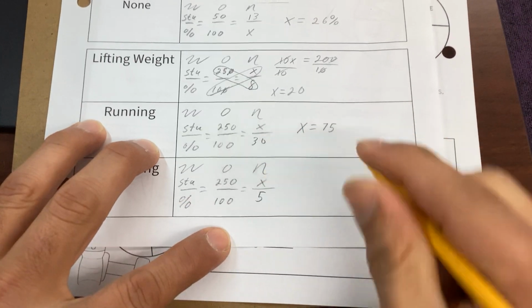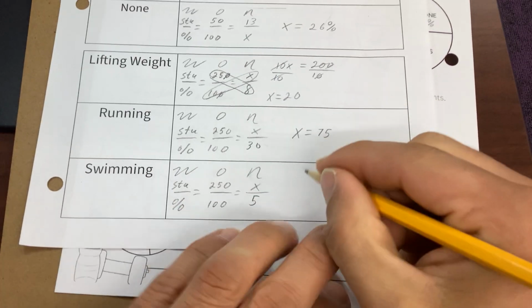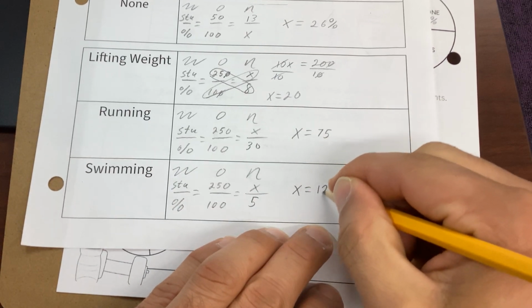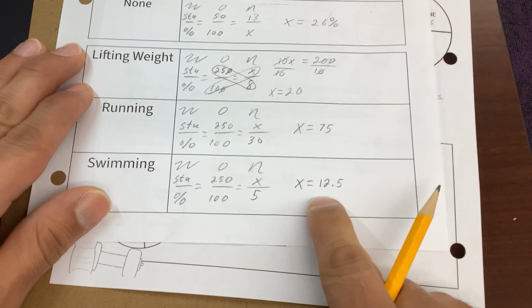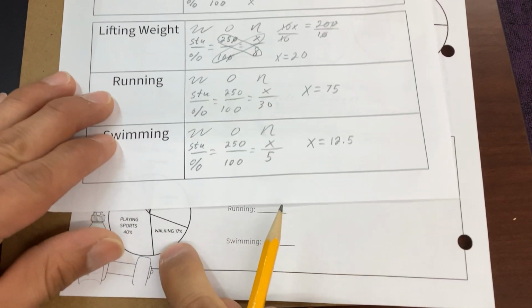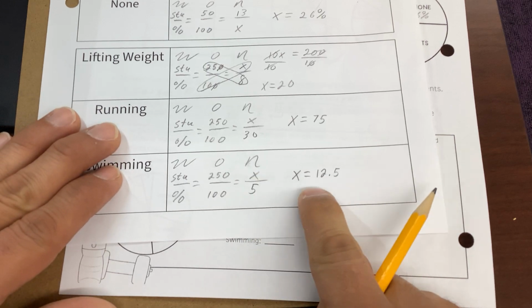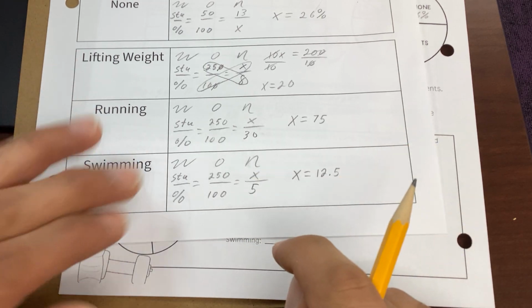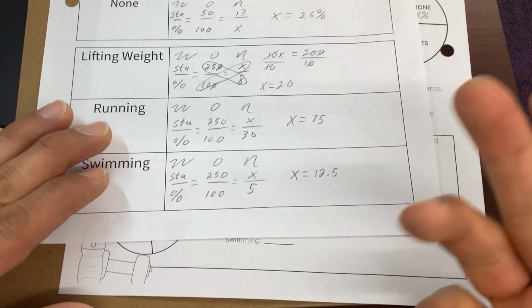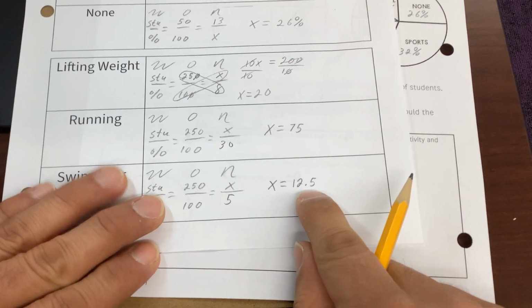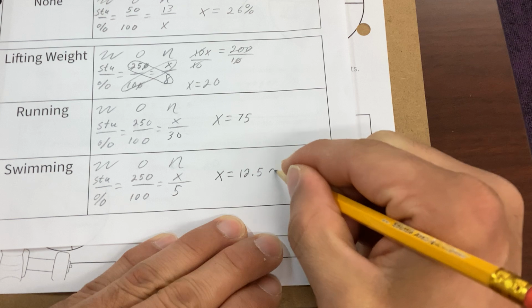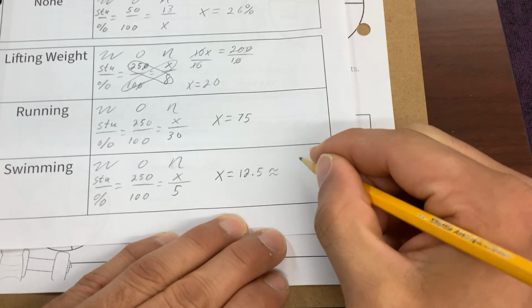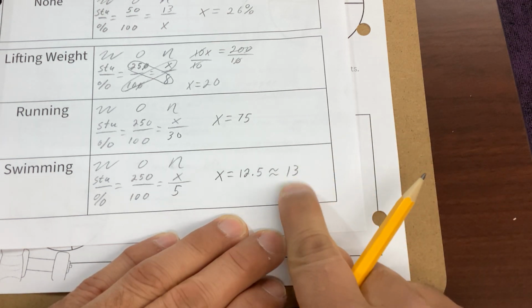So 5% of the students would have been 12.5. Now, here's a real world issue. If I did my percents correctly and I did all the work correctly, 12.5 would be my accurate mathematical answer, but it wouldn't be my real world answer. You can't have half a student. They're either a student or they're not. So we round this to a real world number. So this is approximately 13 students.